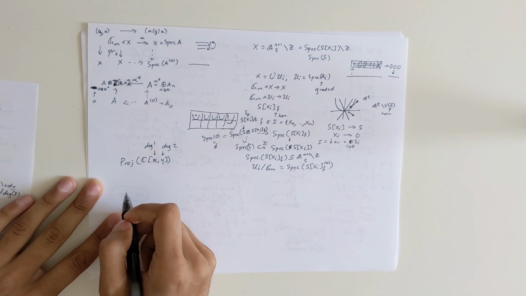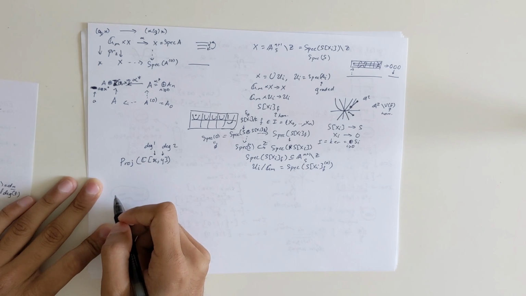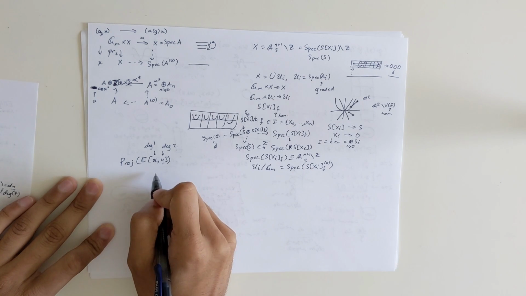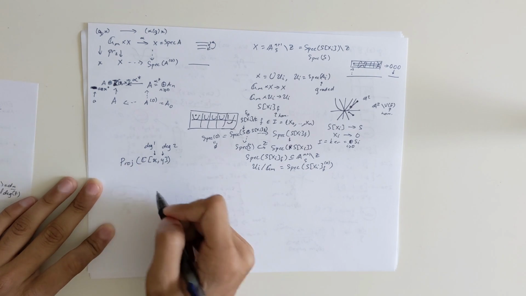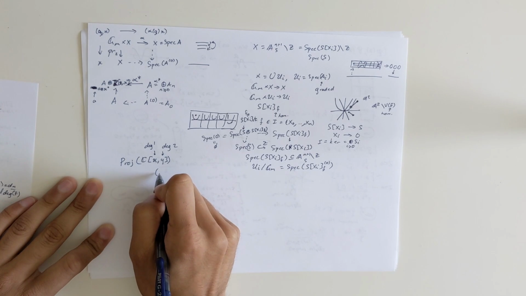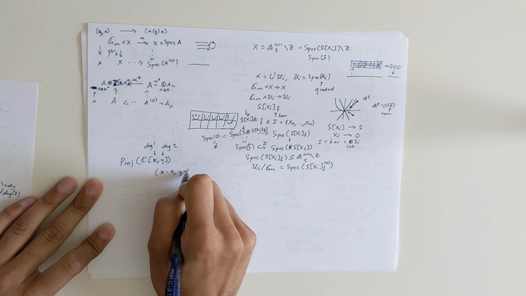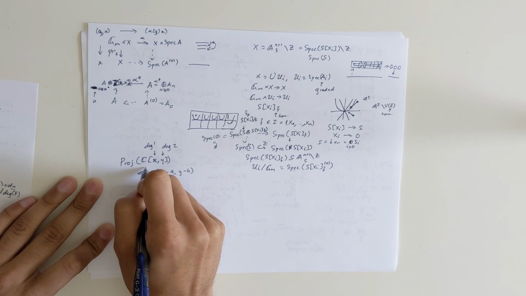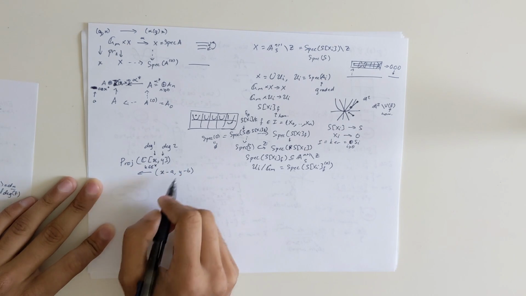So I'll just be using R as a schematic for this. And if you remember from the video on GM actions, we can analyze what the GM action on this is by looking at the preimages of ideals. So we look at the ideal (x minus a, y minus b). Then this gets pulled back by the unit which corresponds to k in C star.